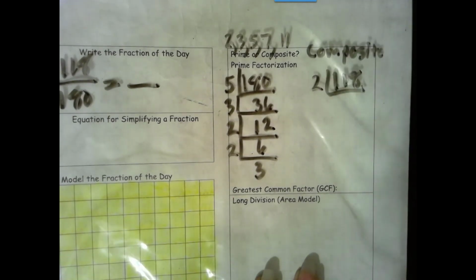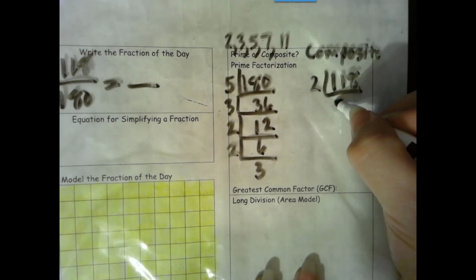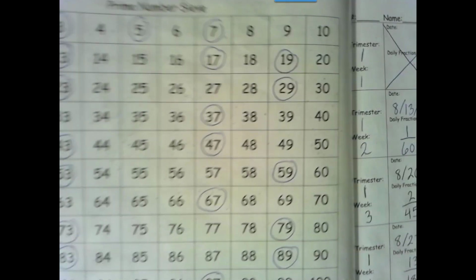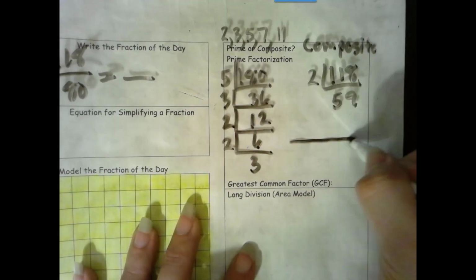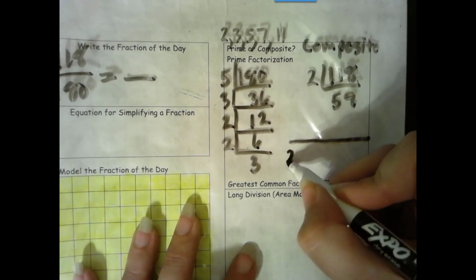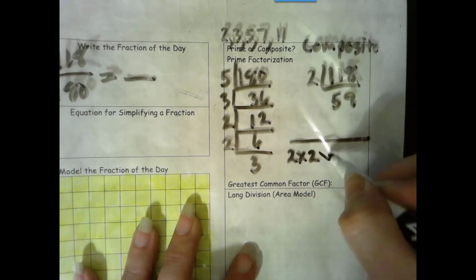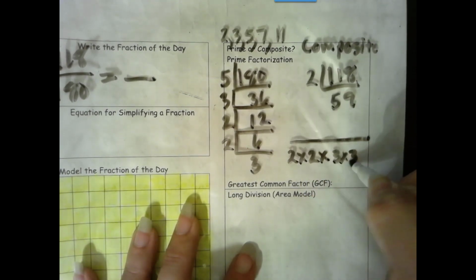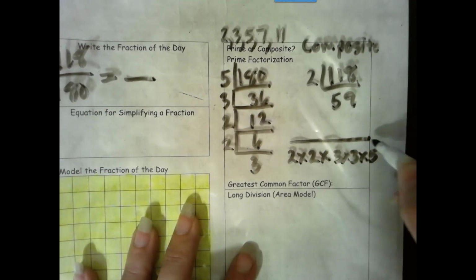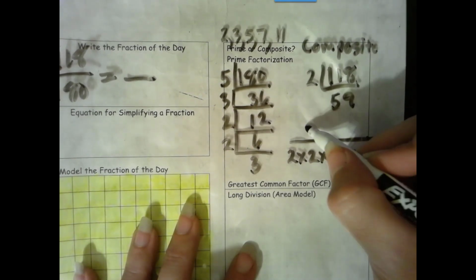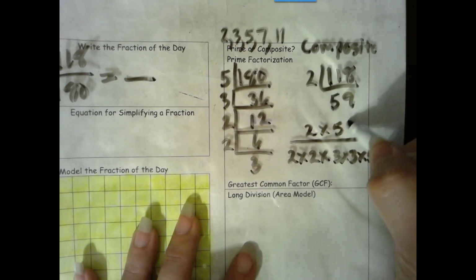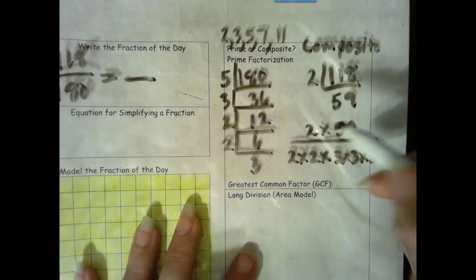Okay, since this is even, 2 is a factor. 2 times 59. And if you look, 59 is prime. So we are done. Let's go ahead and get down our prime factorization from least to greatest. 2 times 2 times 3 times 3 times 5. And 2 times 59. So let's see what we have in common.